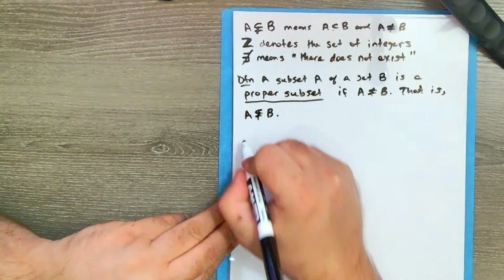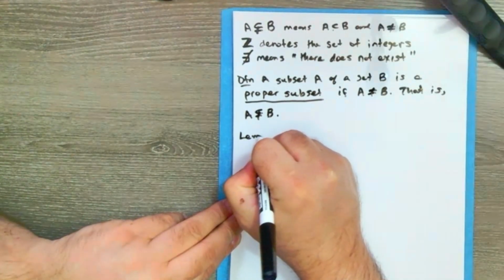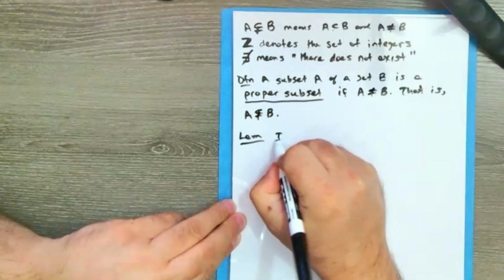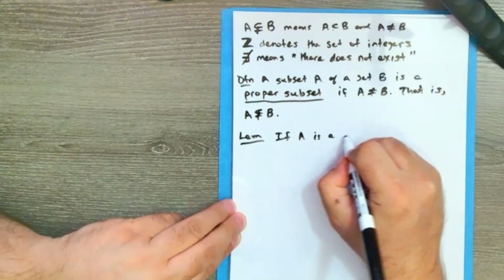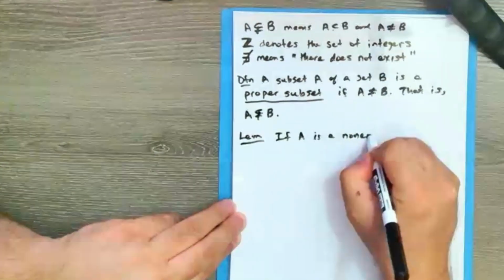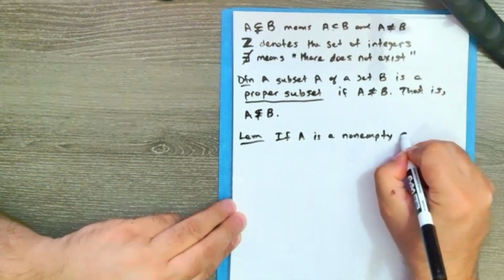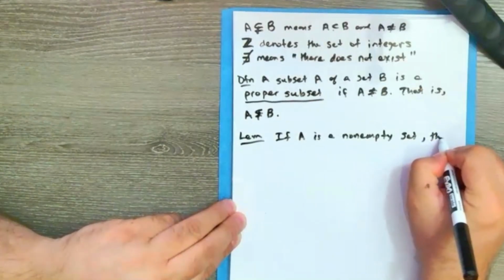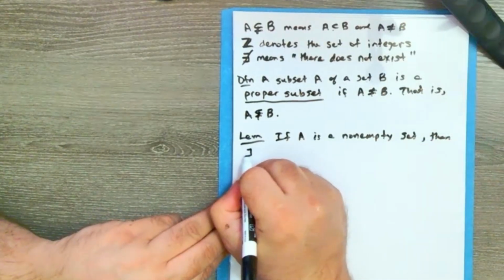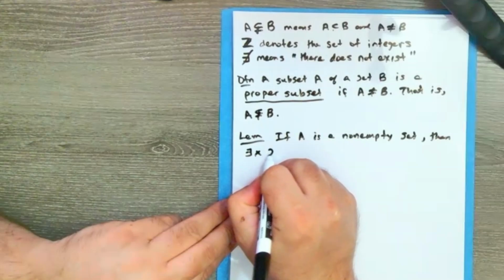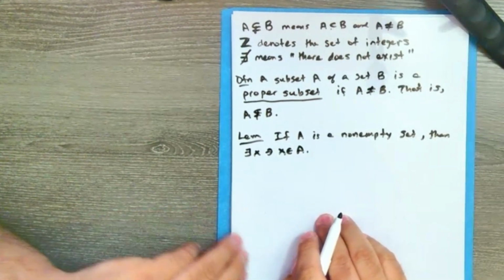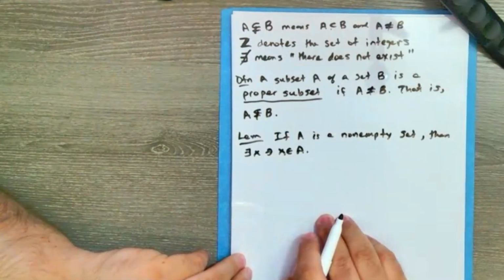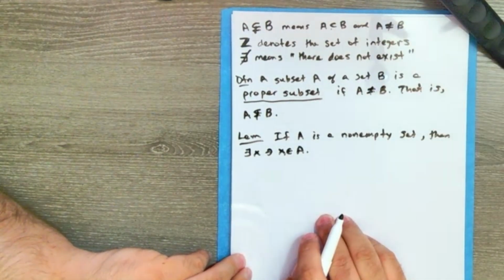So next, we'll prove a lemma. If A is a non-empty set, then there exists some element x such that x is in that set A. Now, this is a very good example of something that seems obvious.